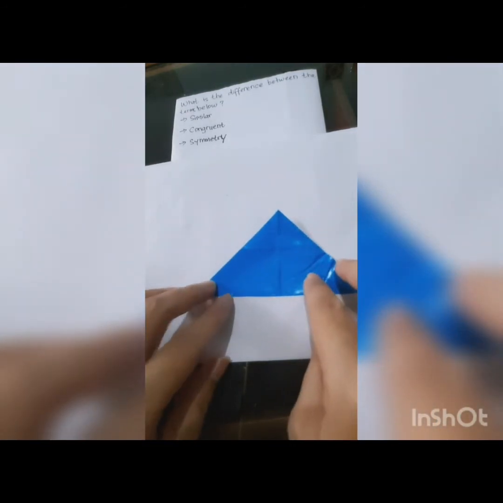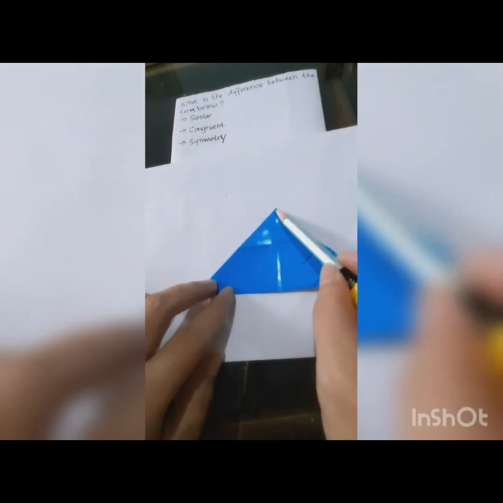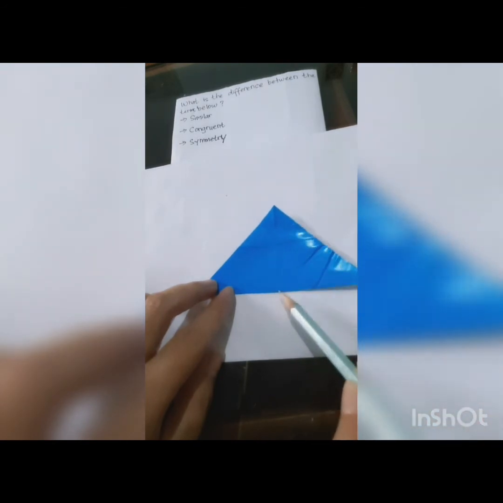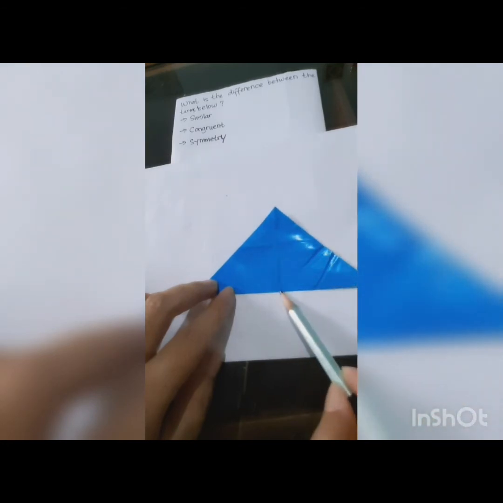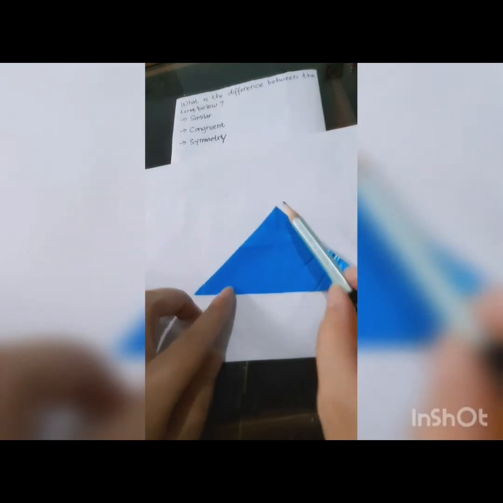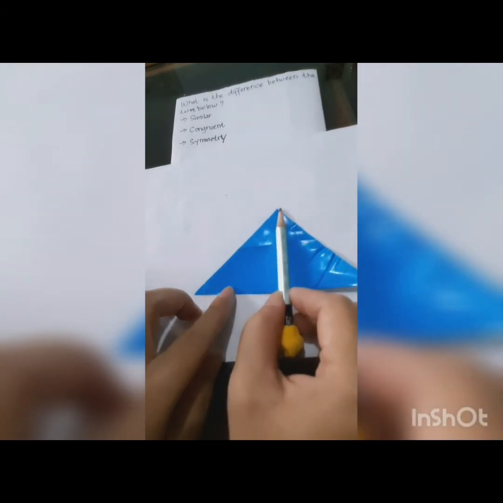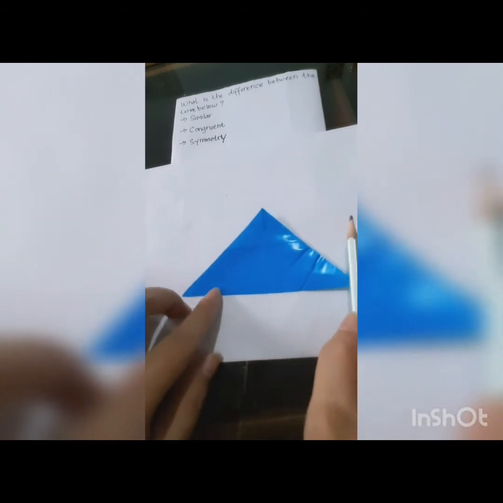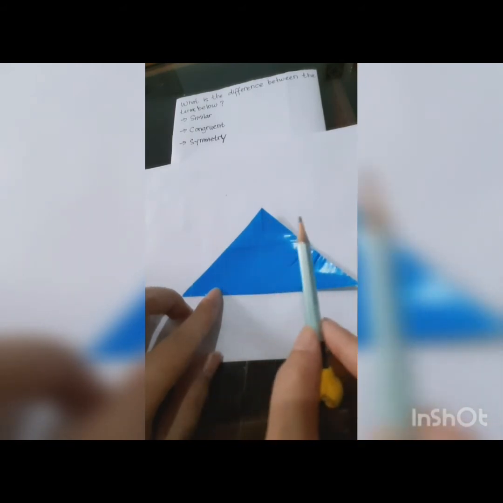So I'm going to cut this into two and I'm going to make the line of symmetry right in the middle over here. So this is my line of symmetry. If I cut it over here, I get a triangle on this side, and on the right side is also another triangle. So this is the same shape.